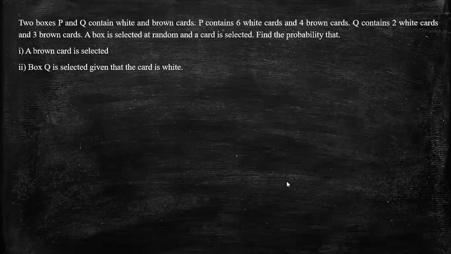So we are going to still begin by drawing our branches, which are 2. So here we are first picking the box, and then from the box we pick.